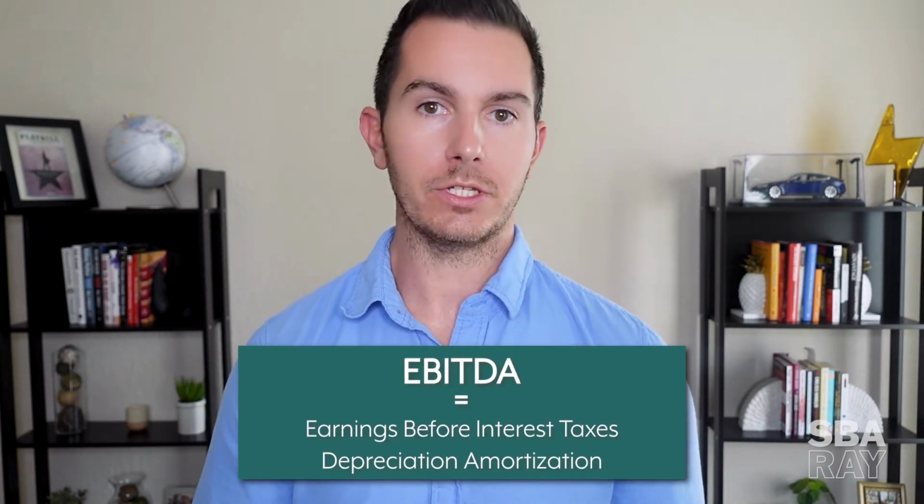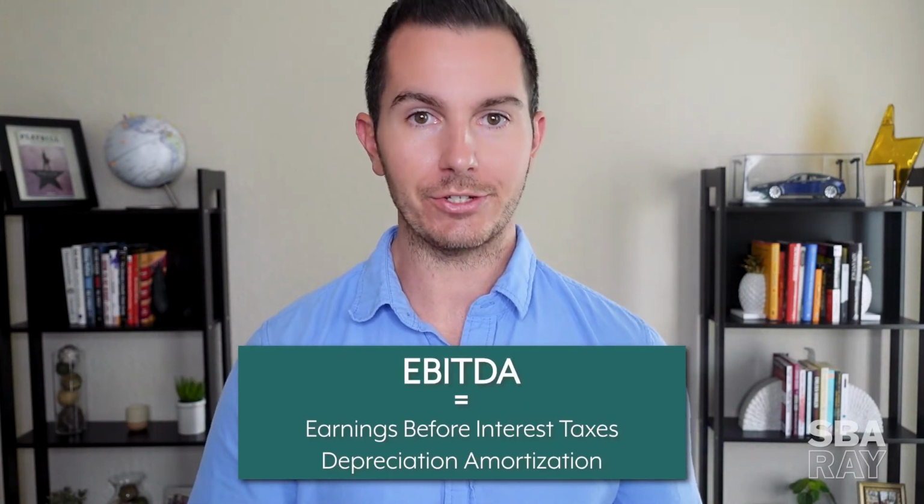So what goes into the cash flow calculations? First, you start with EBITDA. That's earnings before interest, taxes, depreciation, and amortization. You can also add the seller's salary, but we also have to subtract the new buyer's salary. And then we add in the addbacks. And this is the part that's more of an art than a science.